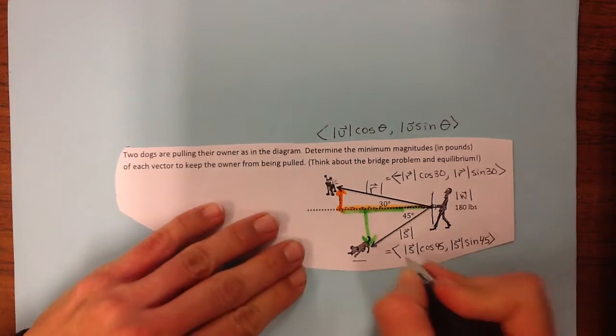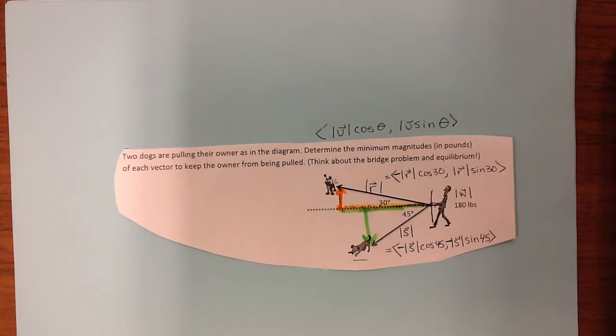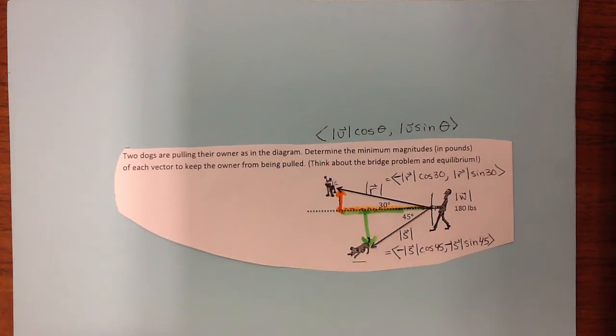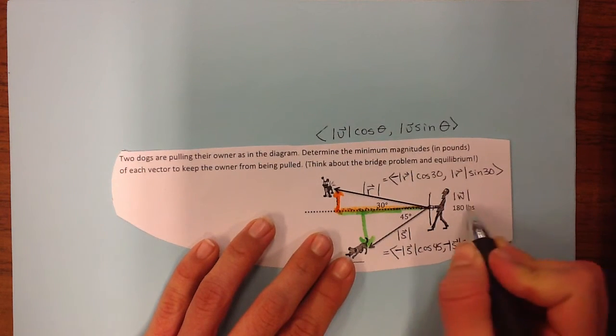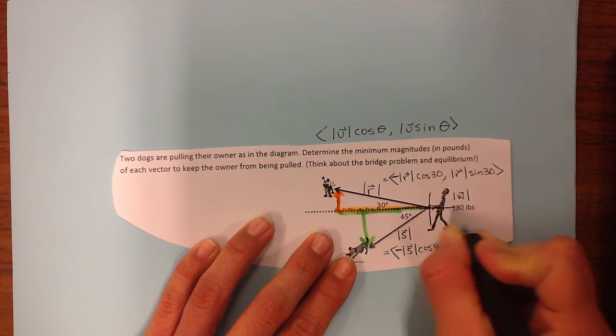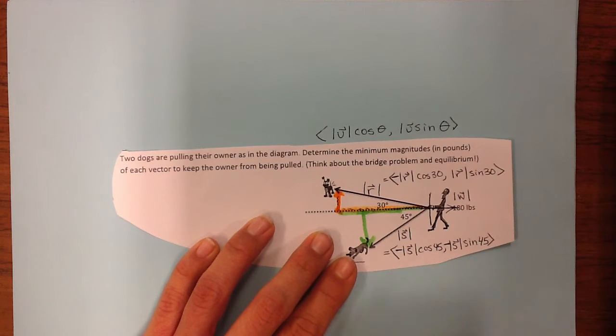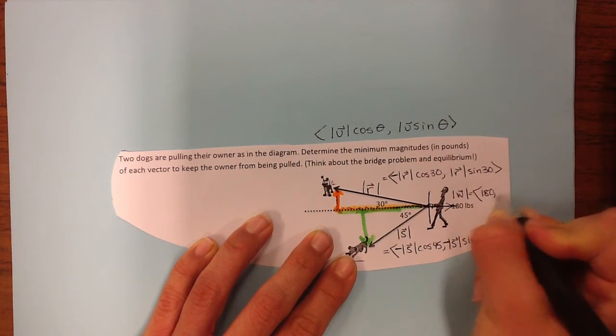So for this dog, his vertical component is negative, his horizontal component is negative. Both the horizontal and the vertical component are negative. That's going to be really important when we set up our equilibrium formulas. The dog walker is much easier to calculate his components because it's all in the positive horizontal direction. He is pulling this way with a 180-pound force, so his components are going to be 180 and 0.